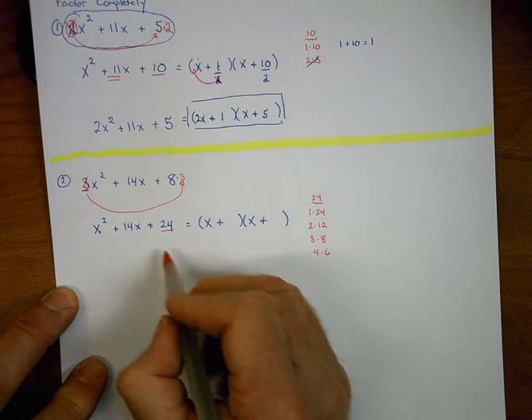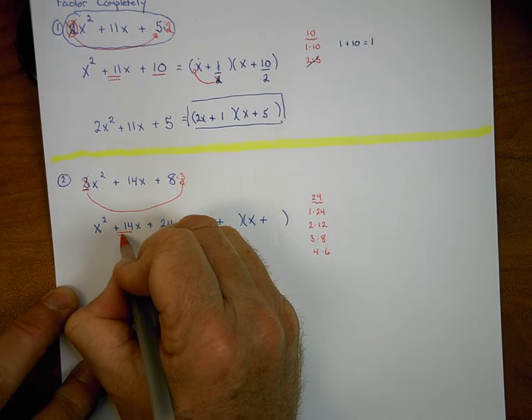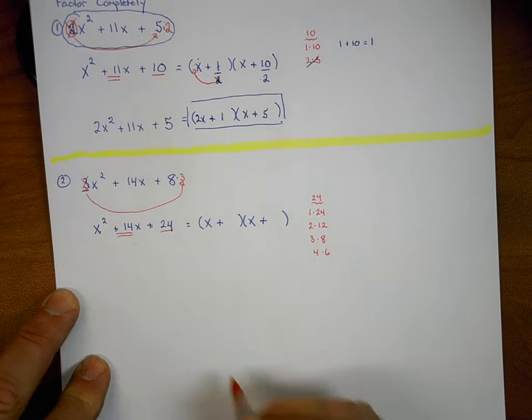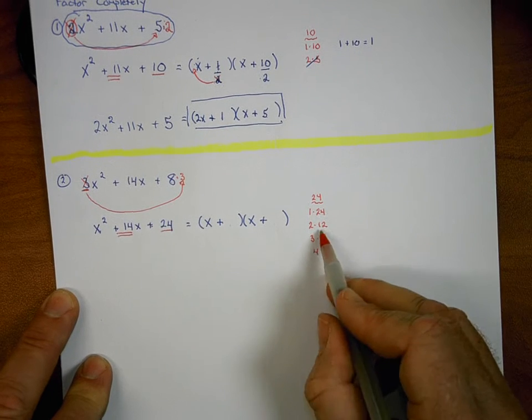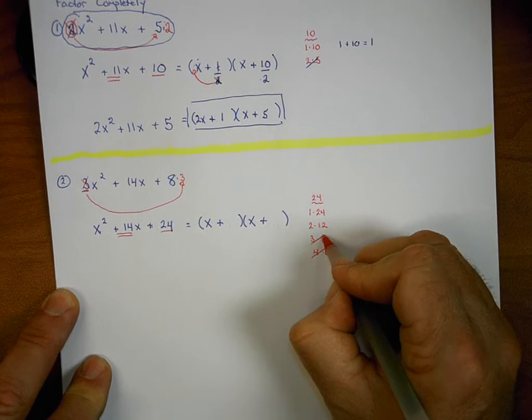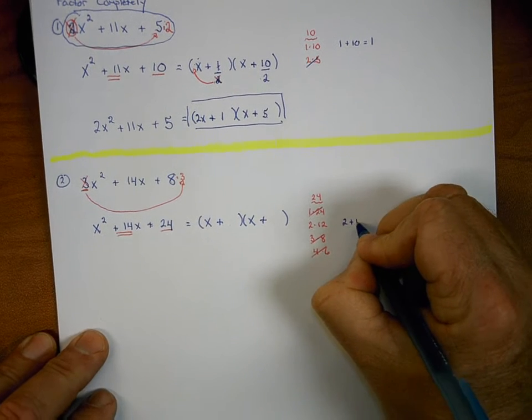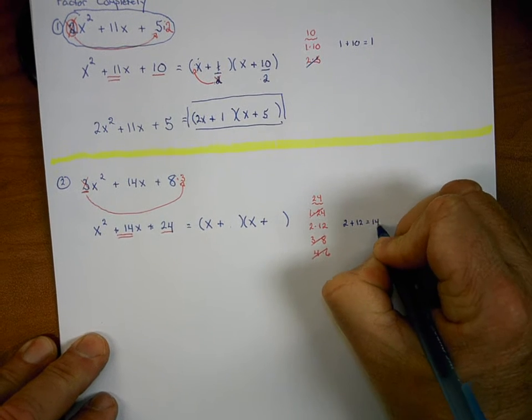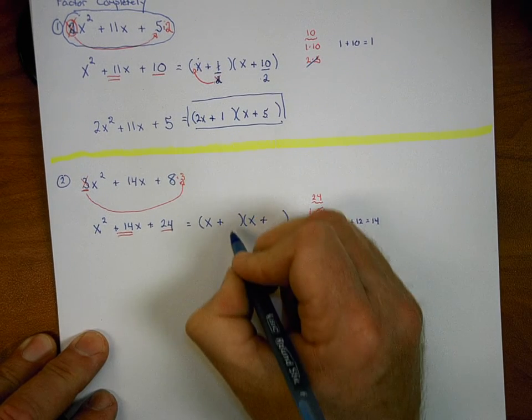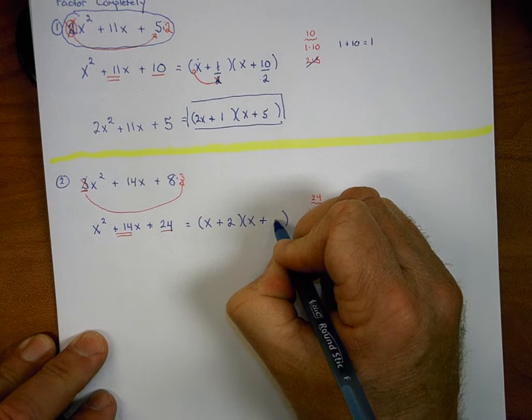Okay, I look at my middle term here, which is called my b value, and it's a positive 14. So which one has to be my answer? It has to be 2 and 12. Why 2 and 12? Well, because 2 plus 12 is equal to 14. So I put x plus 2, x plus 12.